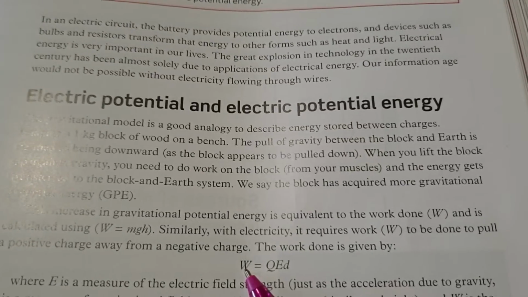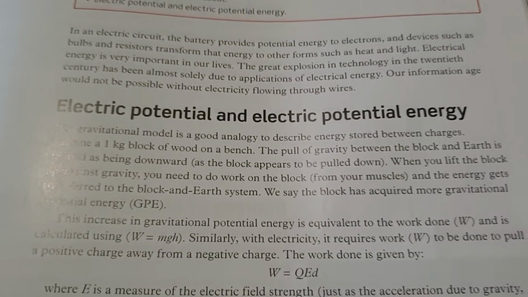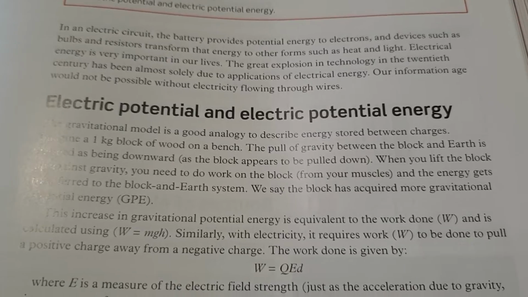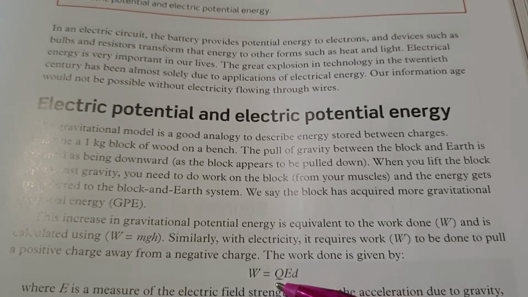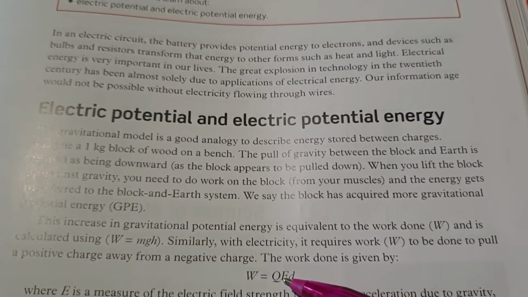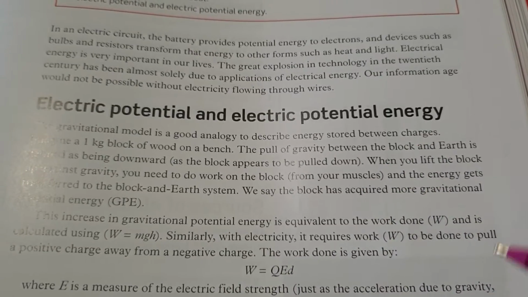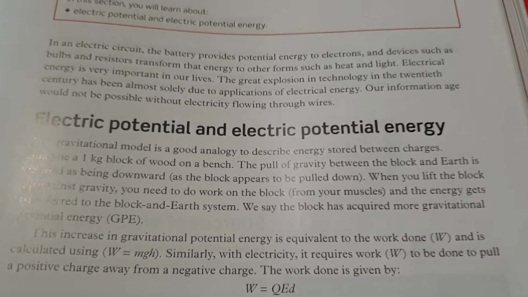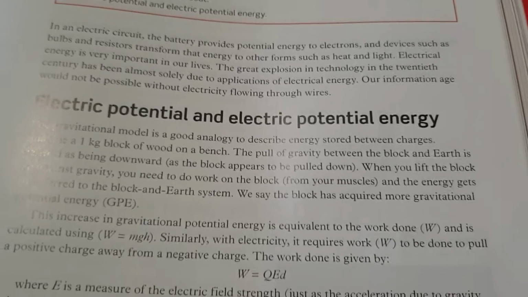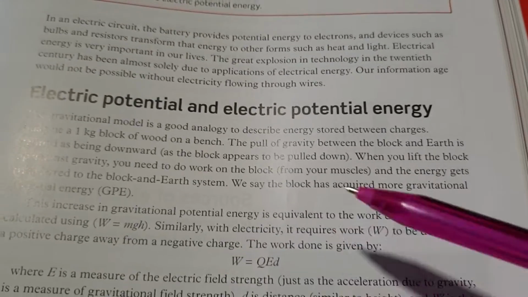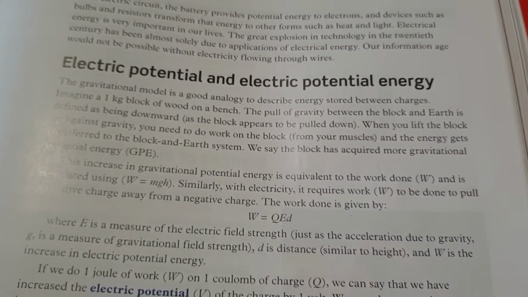The meat here is this bit here. Work, which is the amount of energy it takes to do something, is equal to the size of the charge, the electric field strength, and the distance that you're moving that charge. Don't use this formula very much. It's just a lead into some of this other stuff.